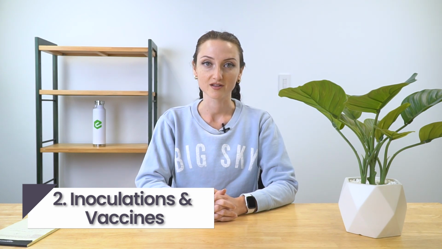Number 2, inoculations and vaccines. Codes regarding visits having to do with inoculations and vaccines suggest that a patient is being seen for preventative vaccinations. Procedure codes must explain what the administration of the injection is, as well as the type of immunization used. If the inoculation is a part of a routine preventative healthcare service, the Z-code is likely to be a secondary code.